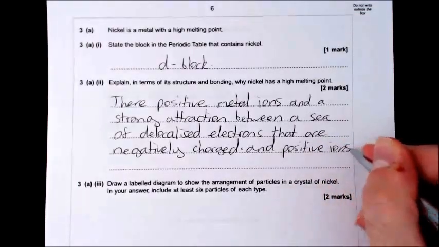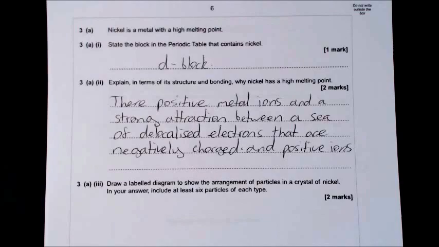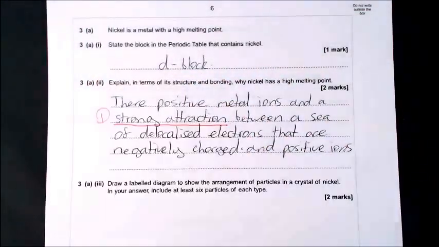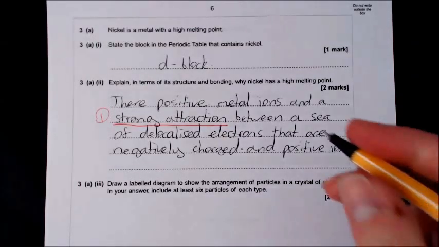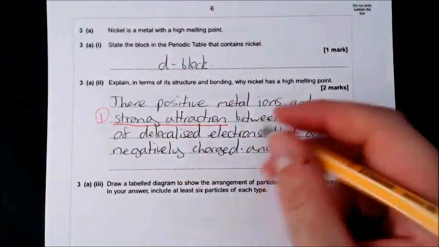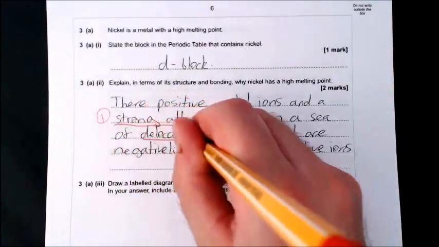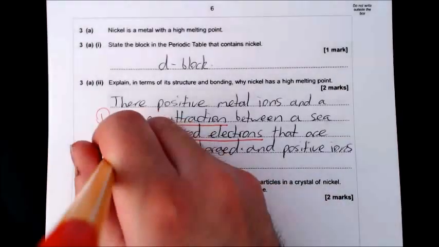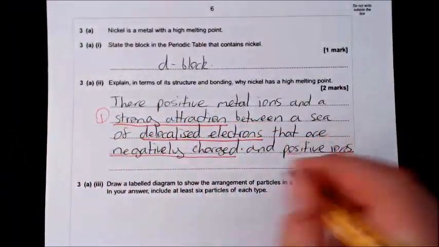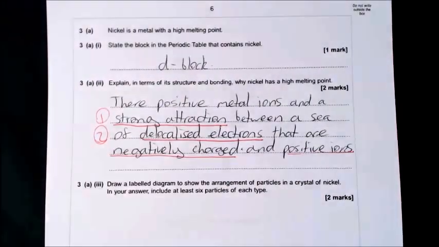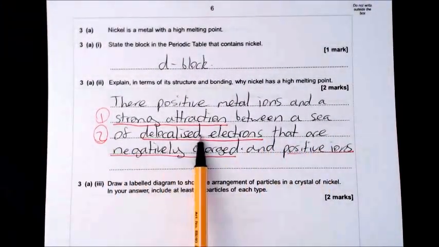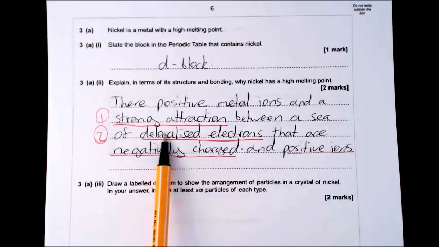So the key parts here that they're looking for in the exam is they're looking for the word strong attraction, and that would actually get you the first mark. And the strong attraction is between a set of delocalized electrons, and this is the attraction between the negative charge of these and the positive ions. So actually, there's only 2 marks available for this question, and the marks come in for the strong attraction between the sea of delocalized electrons, and that is really, really important, that word, which is delocalized electrons.